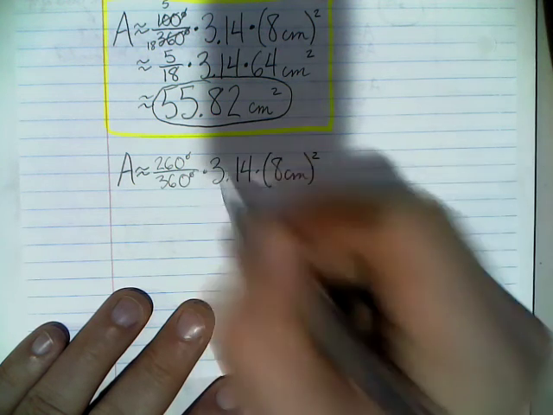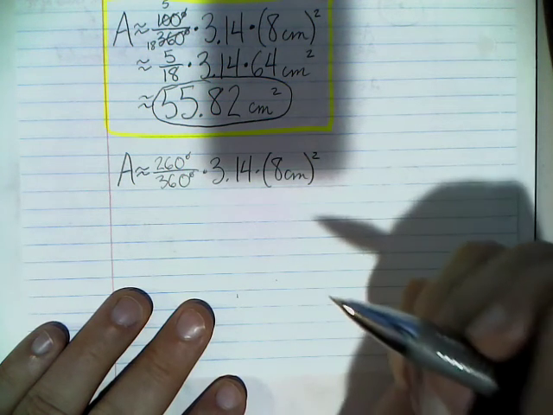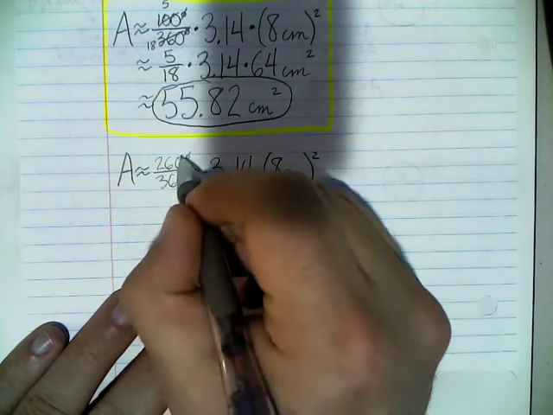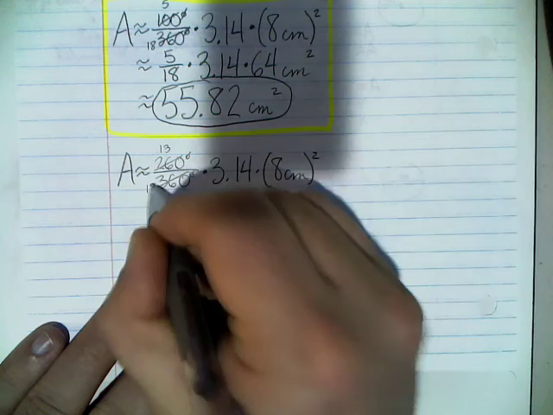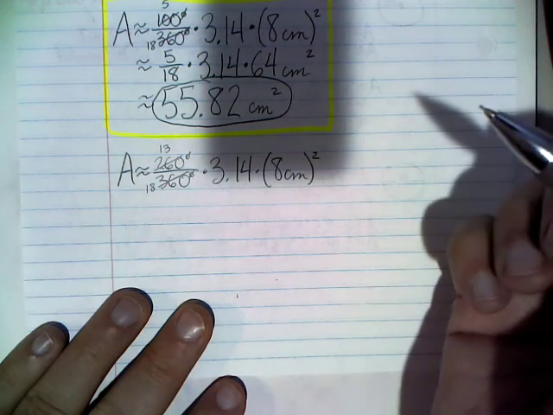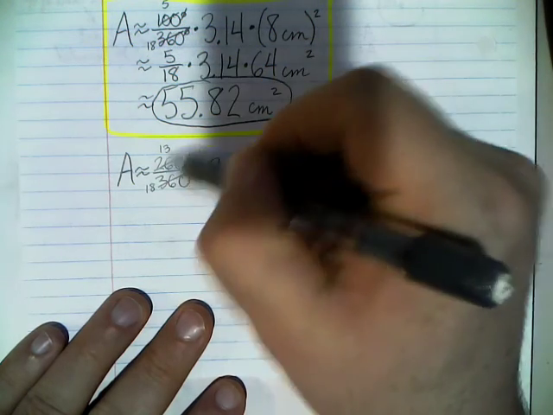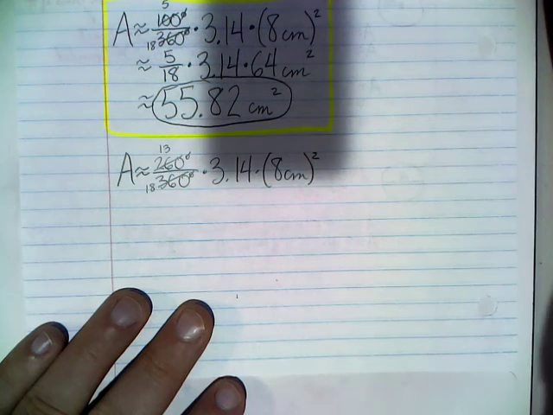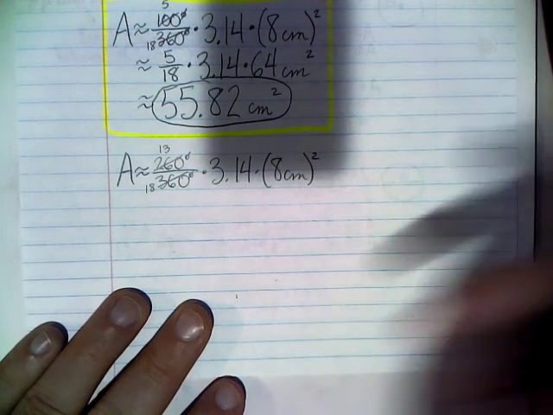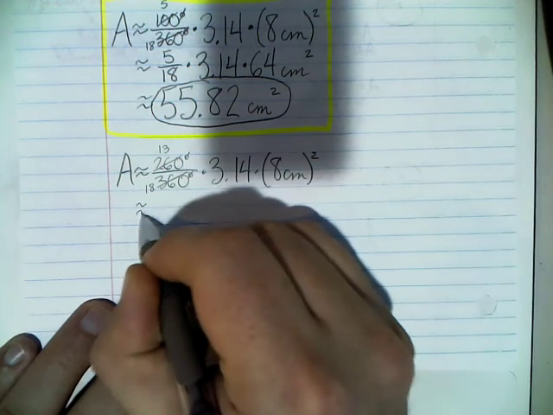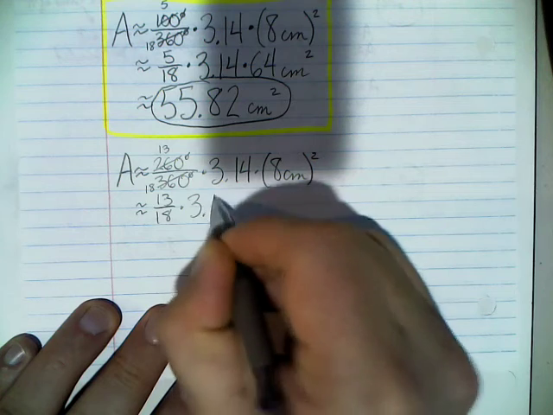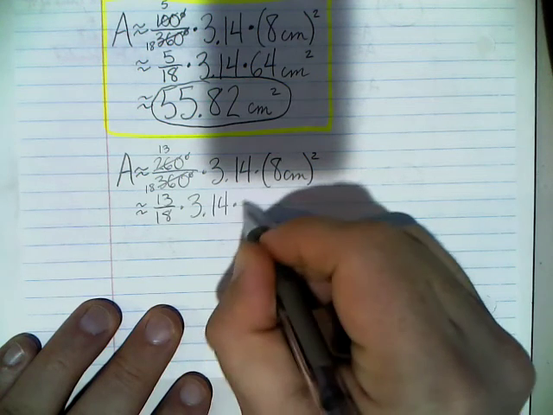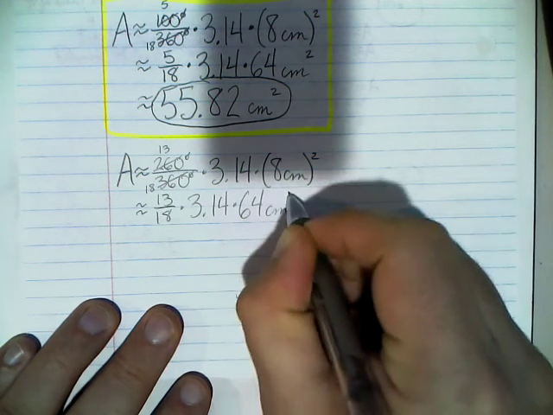Again, I would cancel my units there. Degrees and degrees will cancel. We can divide these both by 20 again. That'll be 13, and this will be 18, which should make a lot of sense because the 5/18 and the 13/18 together should make 18/18, the whole circle. So this then is approximately equal to 13/18 times 3.14 times 64 square centimeters.